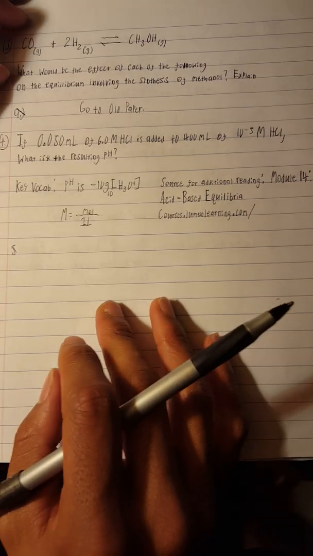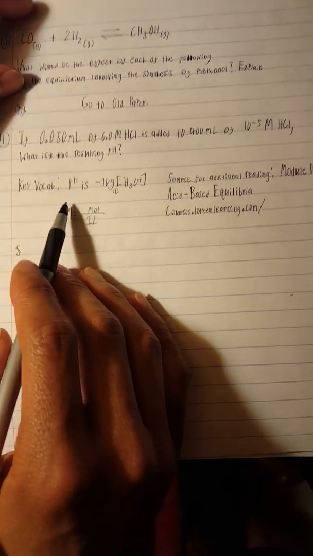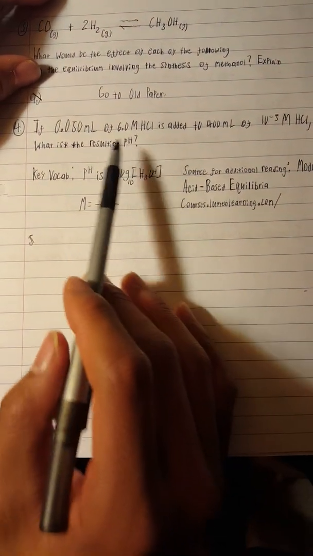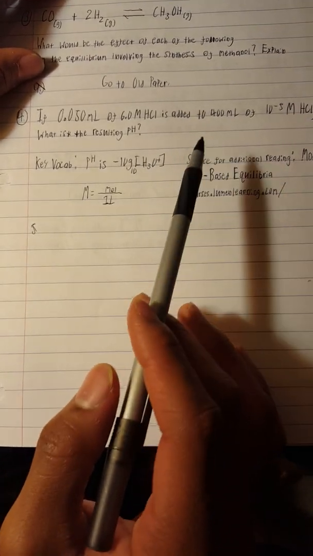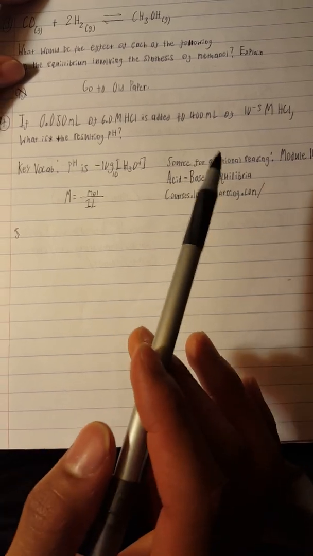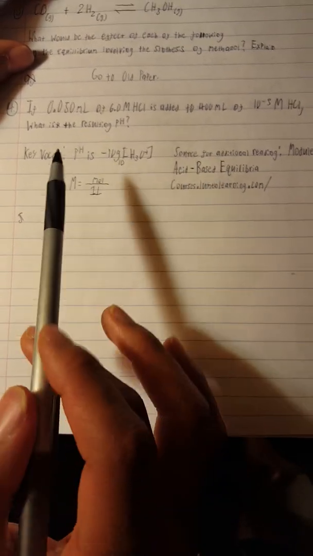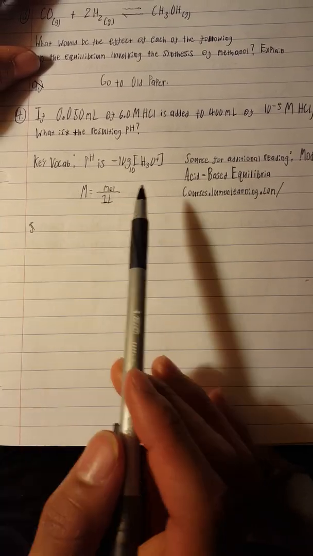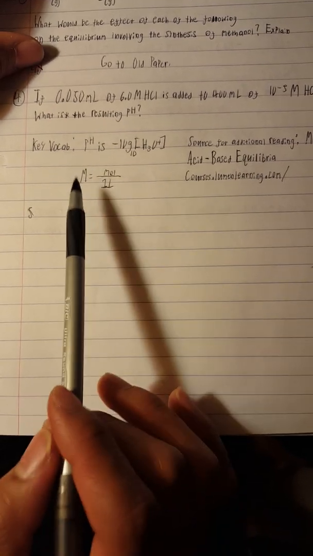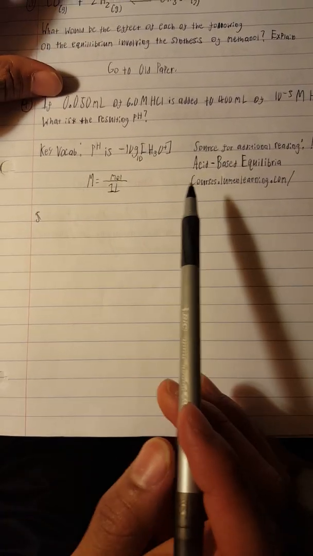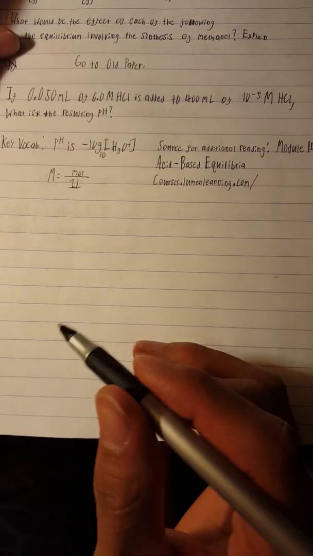For this problem, if 0.050 milliliters of 6.0 molar hydrochloric acid is added to 400 milliliters of 10 to the power of -5 molar hydrochloric acid, what is the resultant pH? Key vocab to know is pH is -log base 10 of hydronium concentration, and molarity is moles over 1 liter. Right? So let's go ahead and solve this problem.